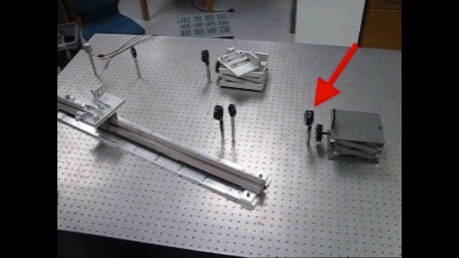Why did the interference pattern return? Because the third polarizer I placed in the beam path made the two paths indistinguishable. That is, it made it impossible to tell which light particle took which path. Therefore, the light particles again behave as though they took both paths.